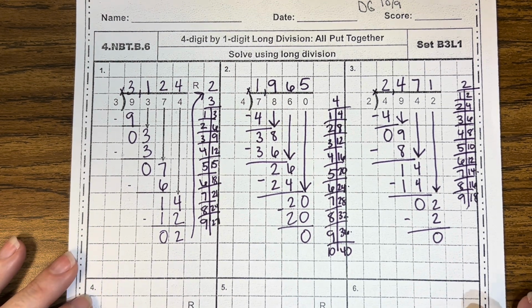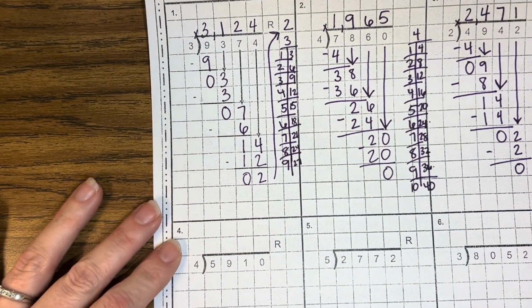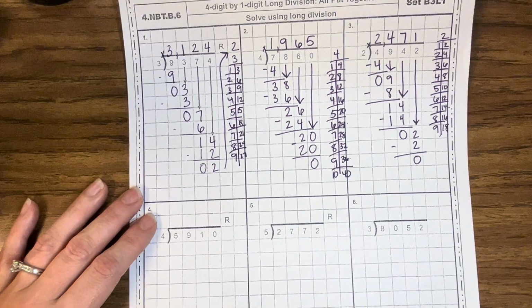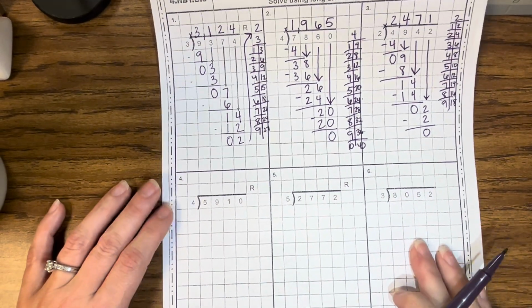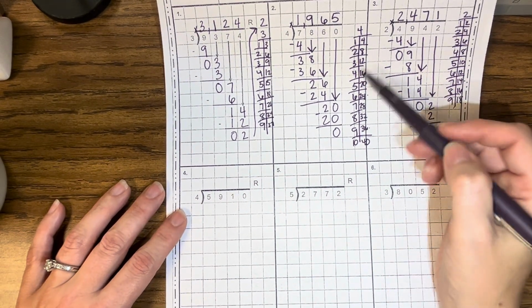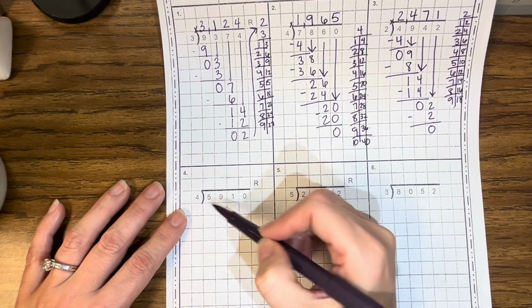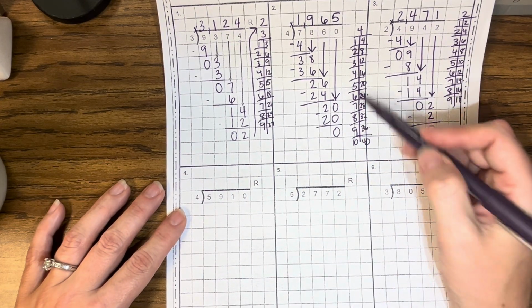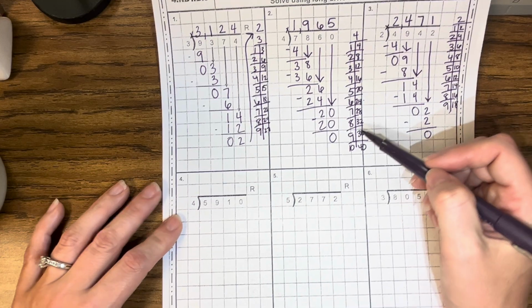All right, now I'm going to come down here to number 4. I'll make that a little bit smaller because I want you to be able to see that I'm going to use this 4's T-chart, because on number 4, the divisor is 4. So instead of making another one, I'm just going to use this one because I already have it, okay?